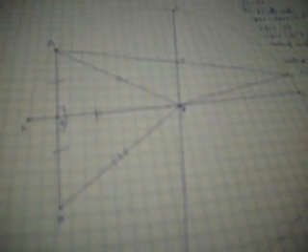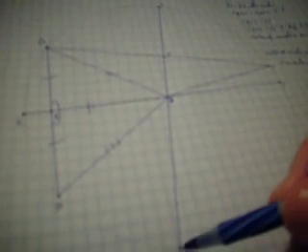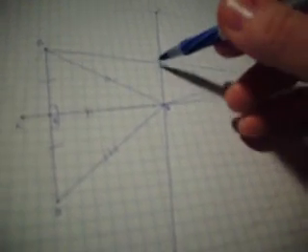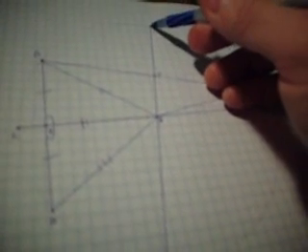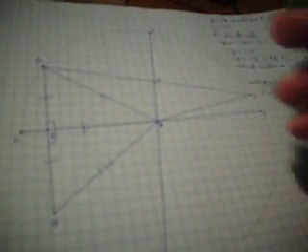But Euclid's not finished yet. He uses similar reasoning to also prove that the center of the circle is on line HL. Well, where's HL? H starts here, goes through point D, goes through point F, and comes all the way over to L. Just like that.